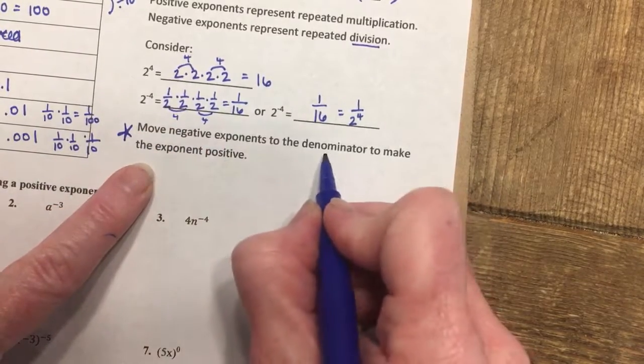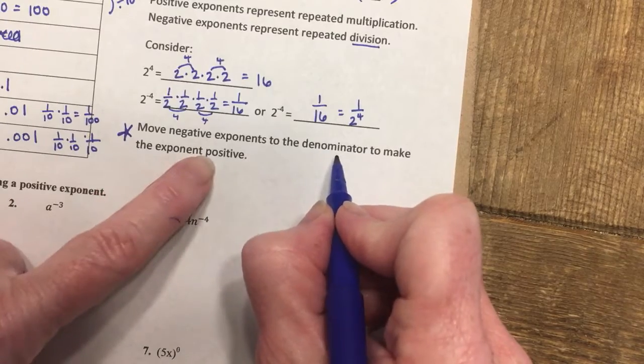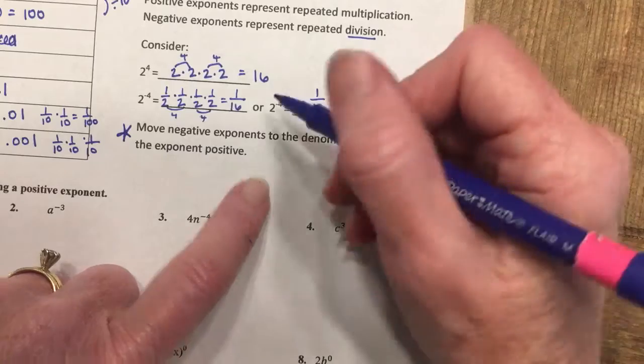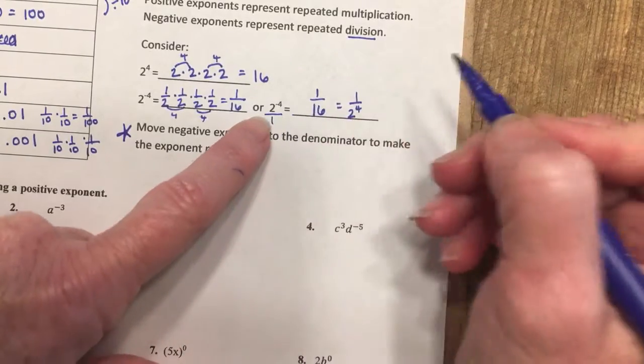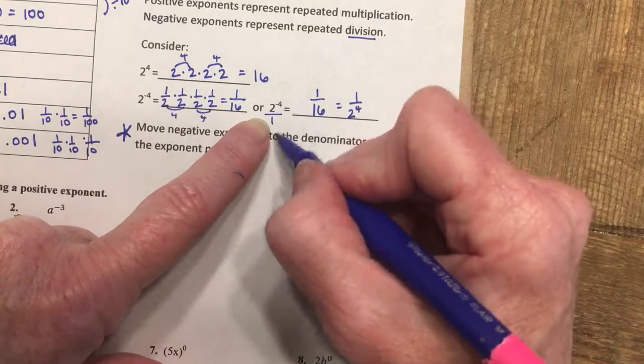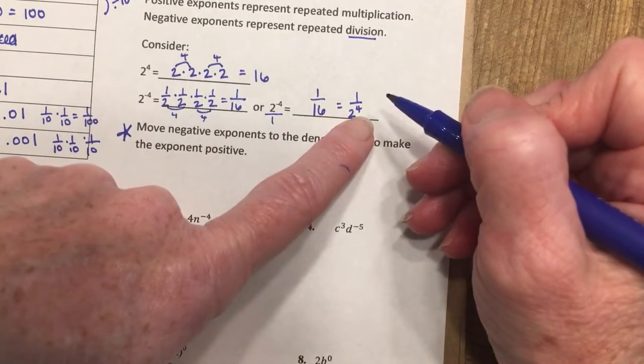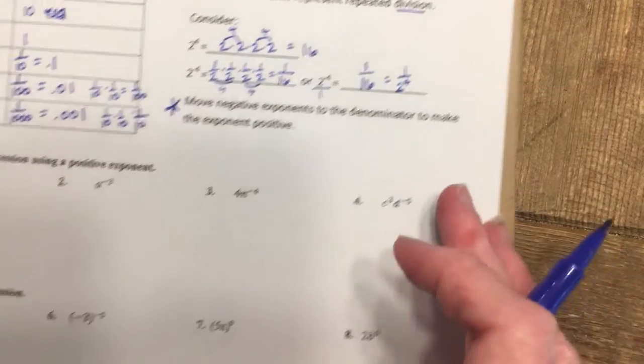All right, so here's what you really need to know. Move negative exponents to the denominator to make the exponent positive. If I don't want this negative, I just move it to the denominator. Right now it's in the numerator, 2 over 1. So how do you move it to the denominator? You just move it down. Once you move it down, the exponent becomes positive, and then it's just a regular exponent.